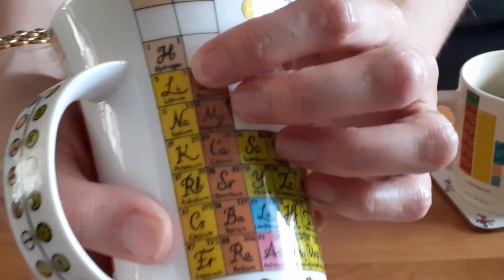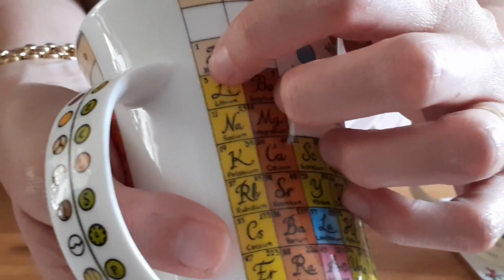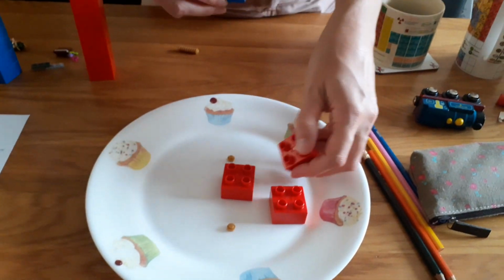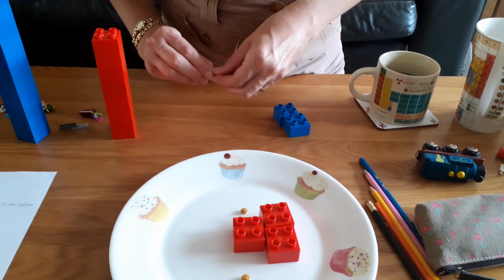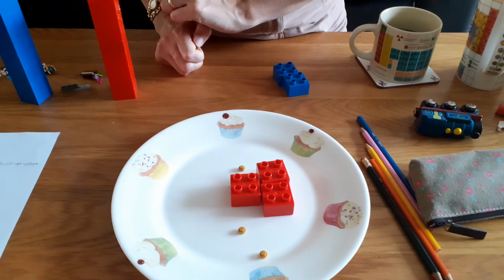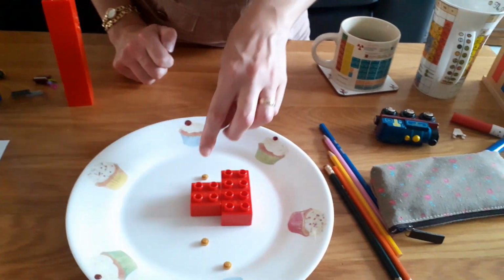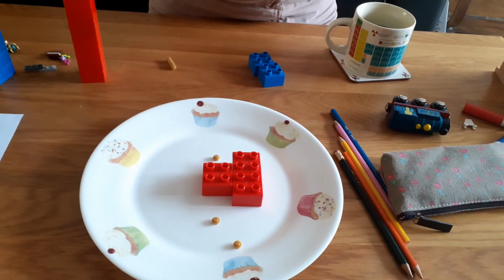Here we've got lithium. Lithium has got a mass of 7 and 3 of them are protons. Okay, so let's add another proton into the mix. 1, 2, 3 protons. 3 protons means I need 3 electrons. Okay, my charge is fine now. 3 positive protons, 3 negative electrons. But wait, I have a mass of 7.